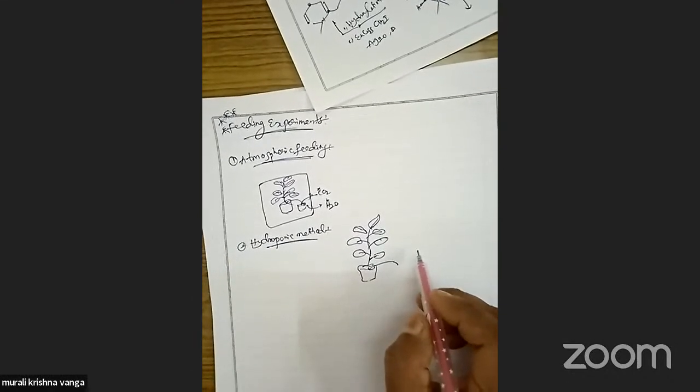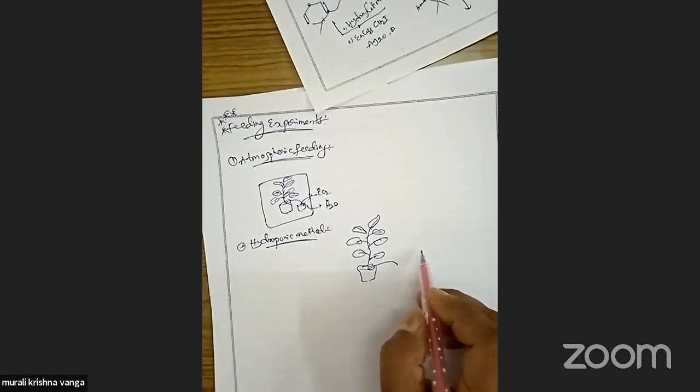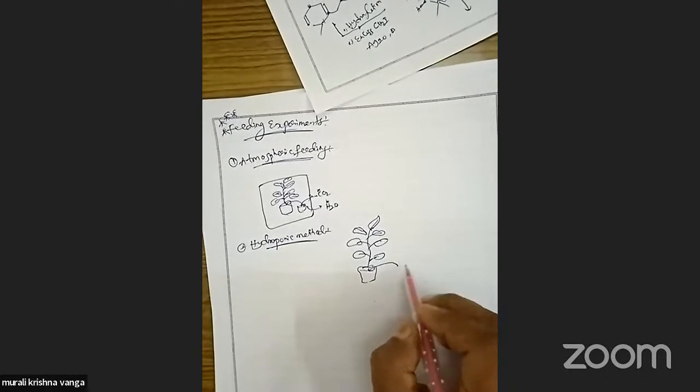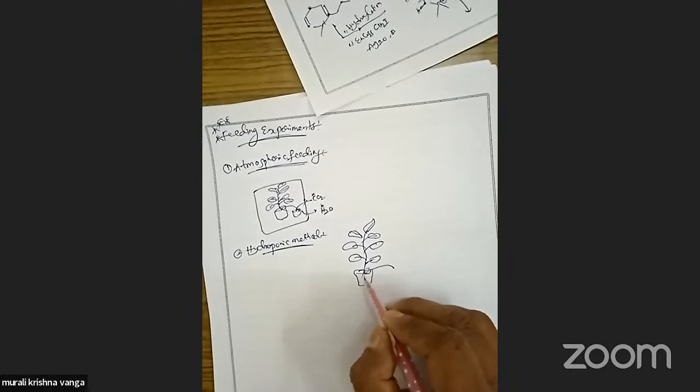The starting materials used in the natural products are called precursors. The labeled precursors are placed in the roots of the plant.